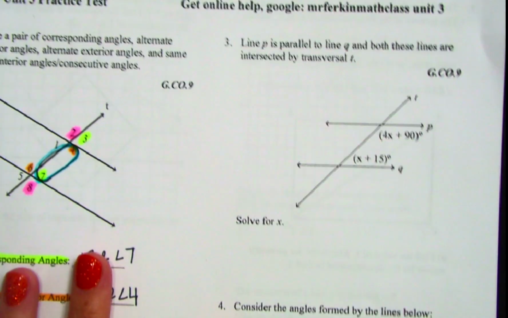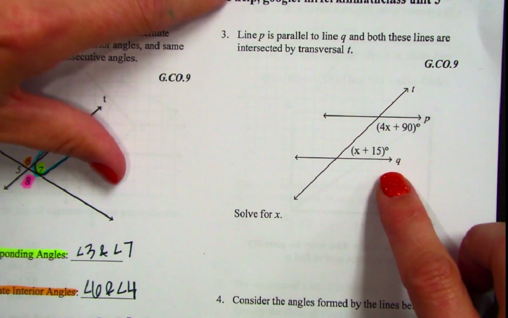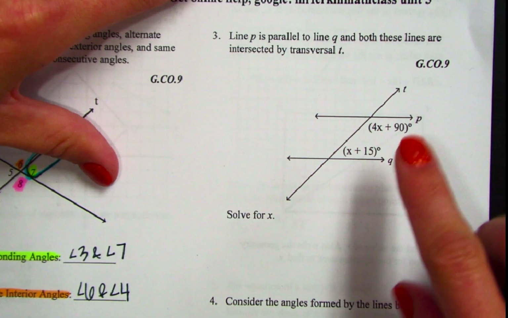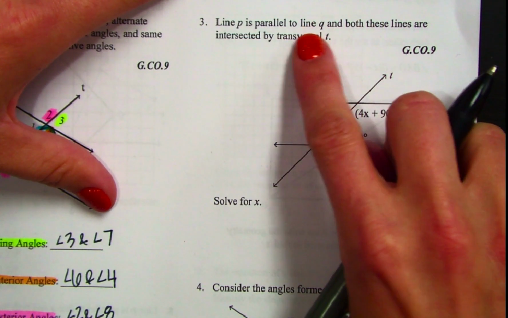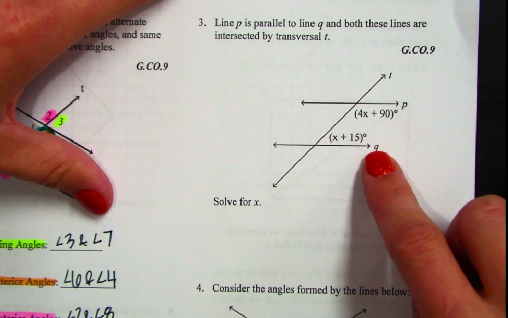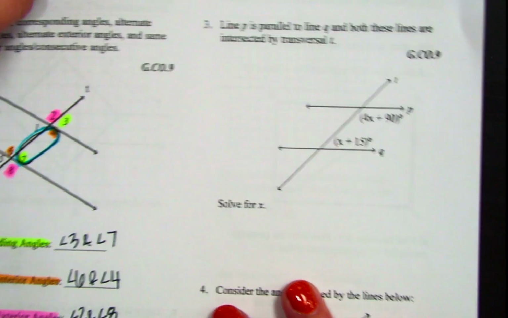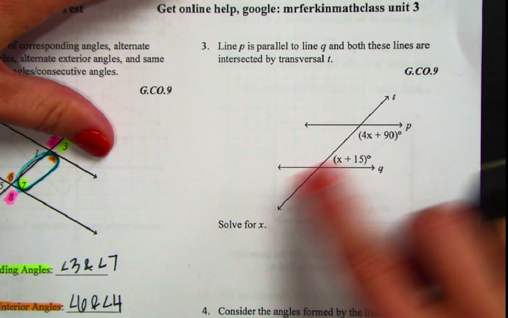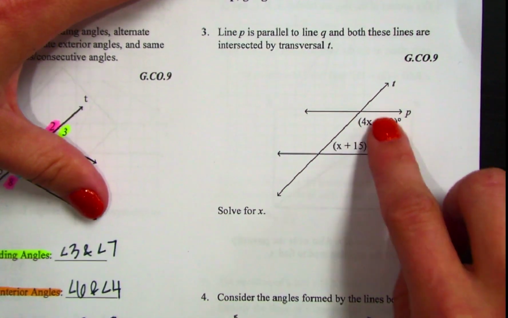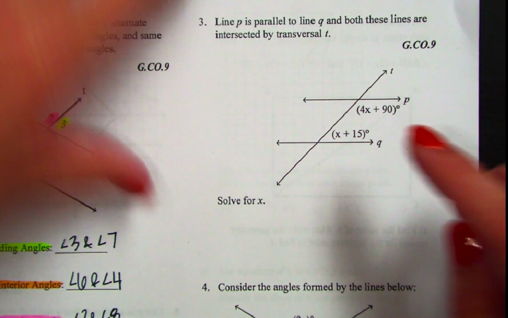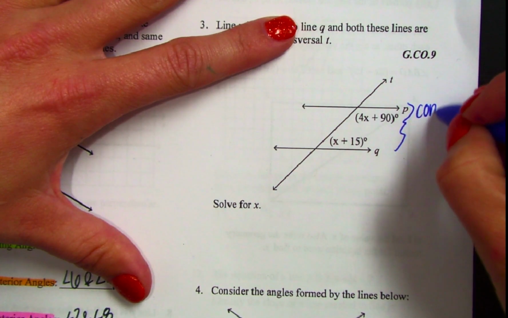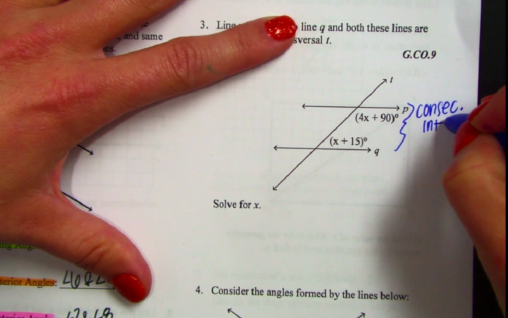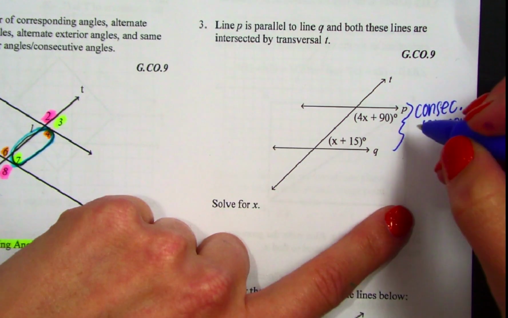Number 3, we're going to be given that line P is parallel to line Q, and they're intersected by this transversal T, so we're going to solve for x. Given the information that these are parallel lines, we are able to use our theorems, which we talked about a little bit over here in number 1. So based on what we did in number 1, we have to memorize that these are called same side or consecutive interior angles. So since they are consecutive interior angles, we have to memorize that those are supplementary.